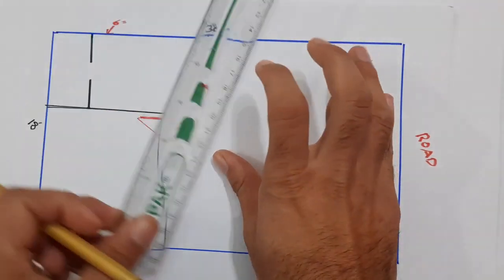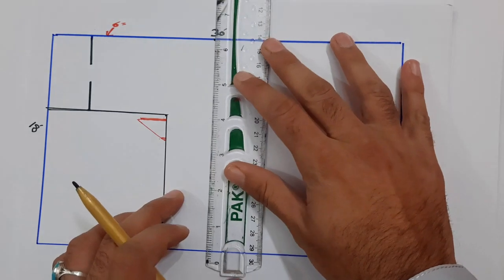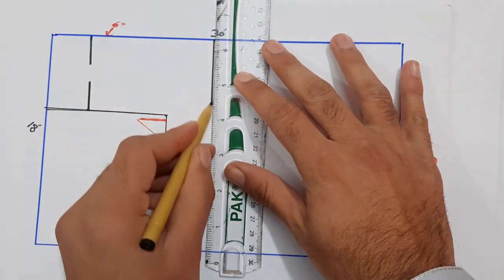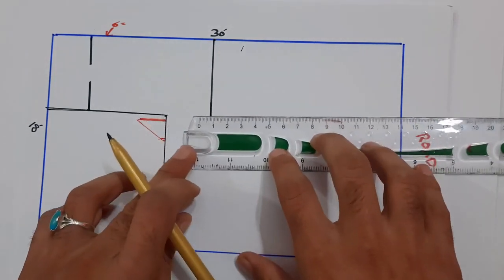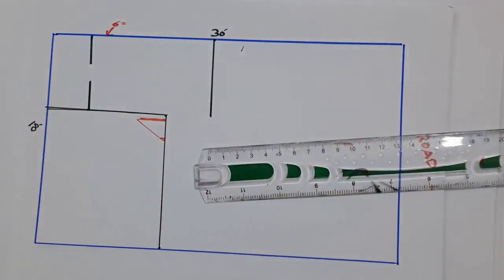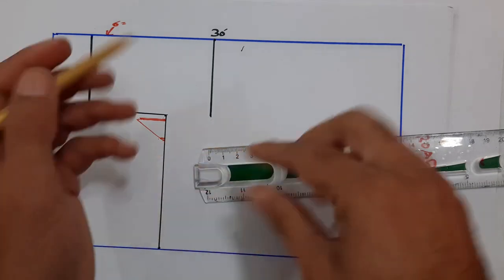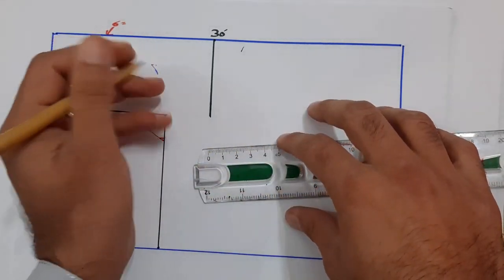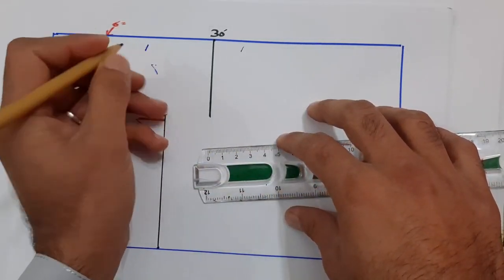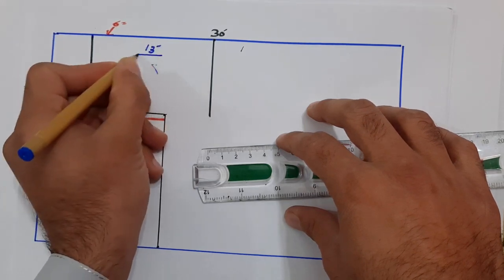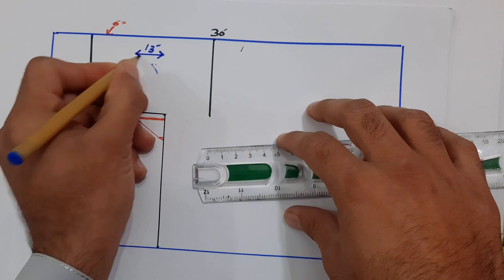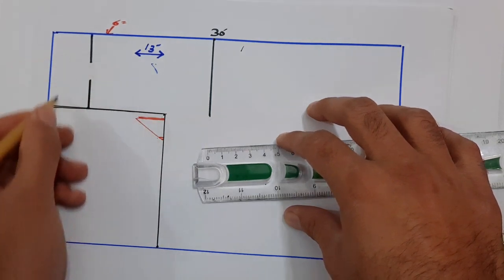Here, and this is dining. Here, let me show you. This is about 13 feet. Okay, this is open kitchen guys, right?